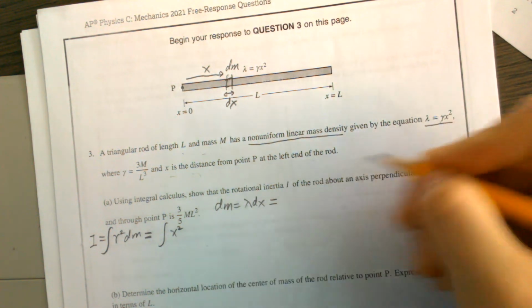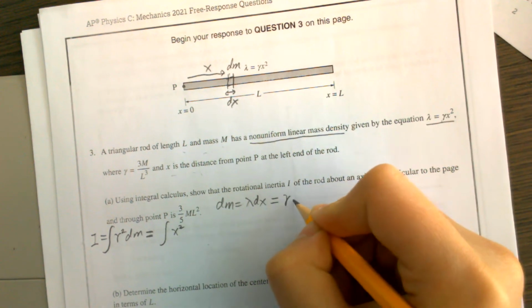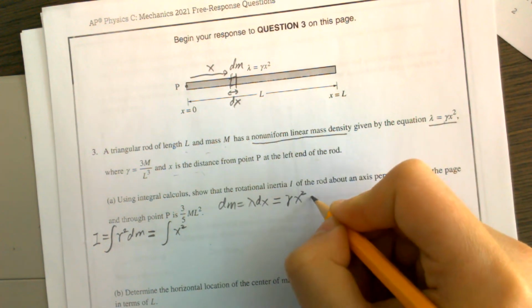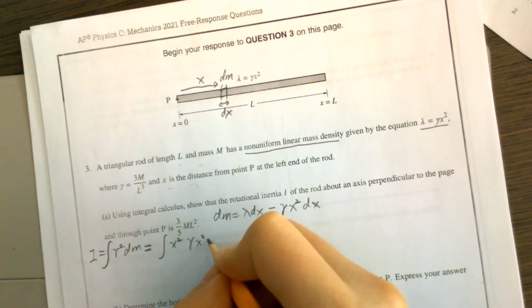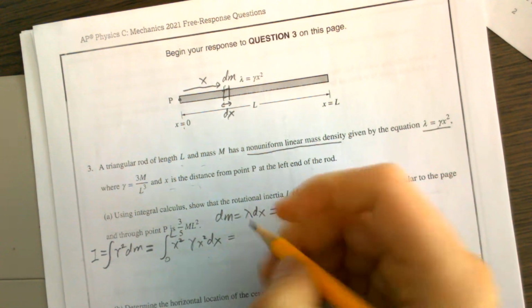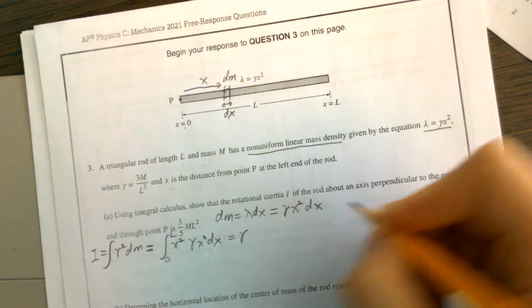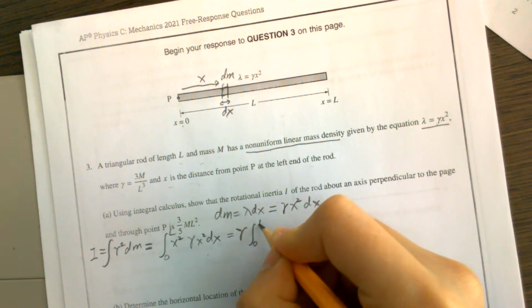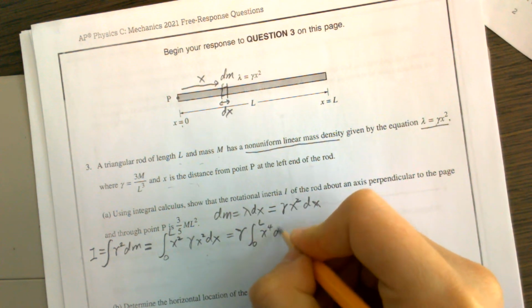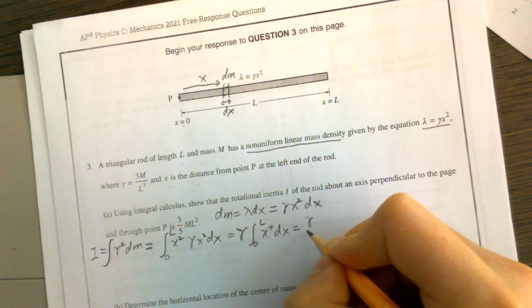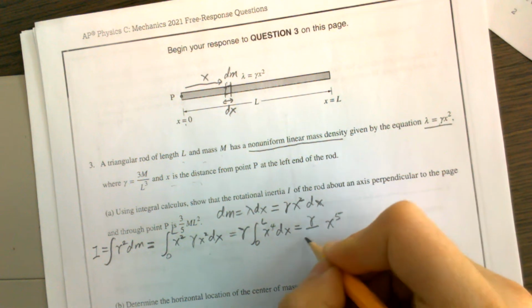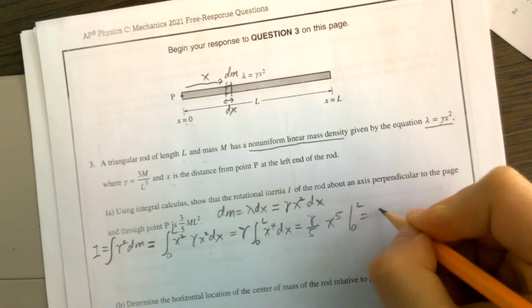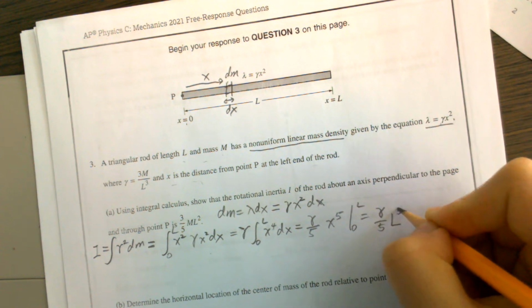And we also know that dm is equal to gamma times x squared dx. I replace this by gamma and x squared dx. We integrate from 0 to L. So it's equal to gamma, as a constant, we take it out of the integral, 0 to L of x squared times x squared, x to the 4th power dx, which means gamma divided by, we use the power rule, it's the 5th power, so we divide by 5, from 0 to L is equal to gamma over 5 times L to the 5th.